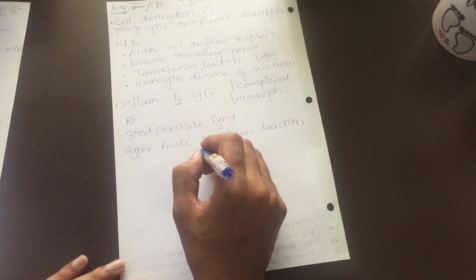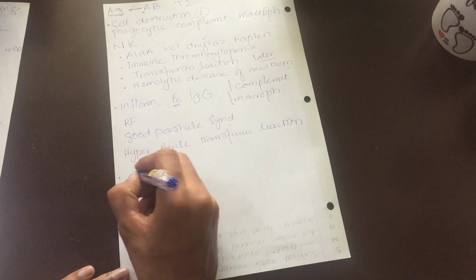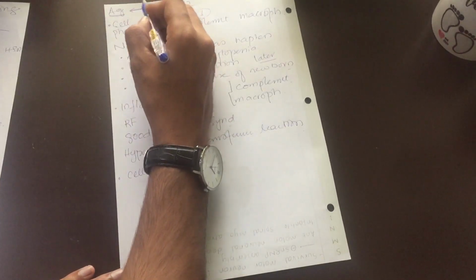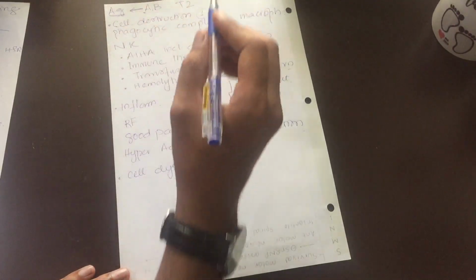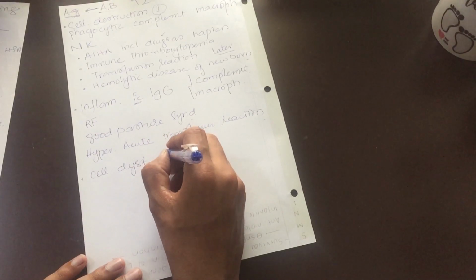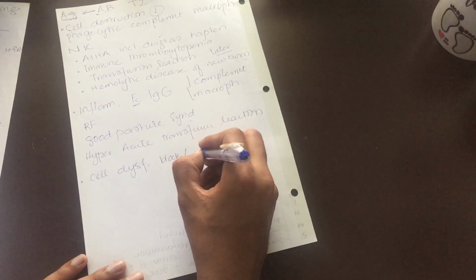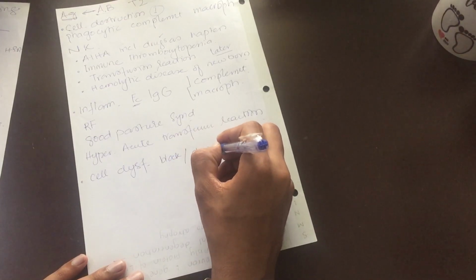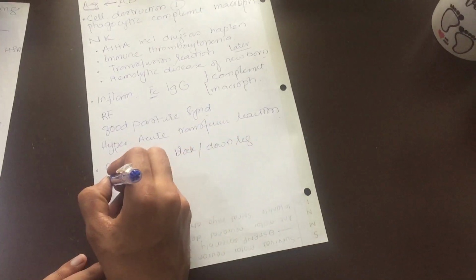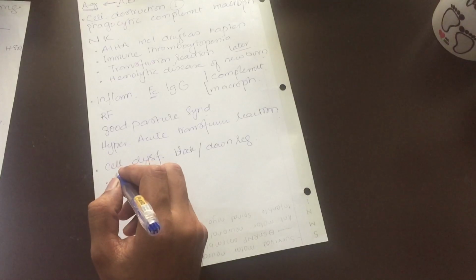So these are very much important. And then we have cellular dysfunction. Antibody goes to the antigen of the abnormal cell, and it causes dysfunction of the cell. This dysfunction means it can block something, some channels, or block some enzyme, and it can also downregulate or blockade the process.